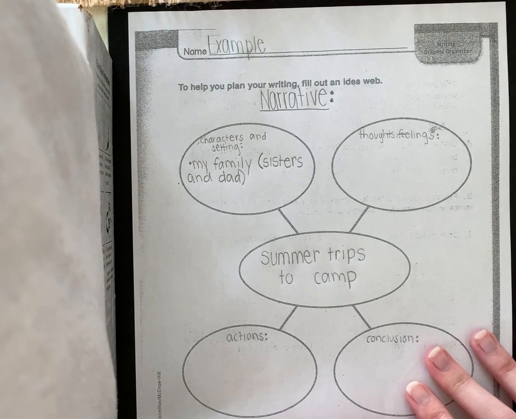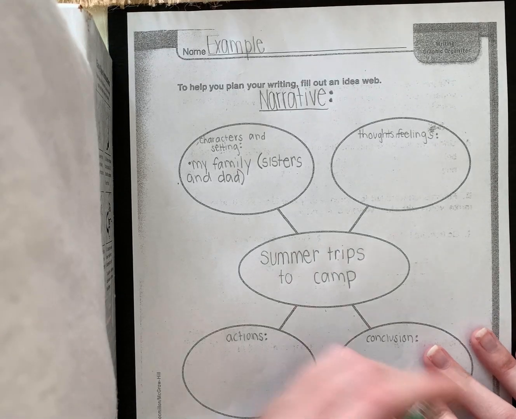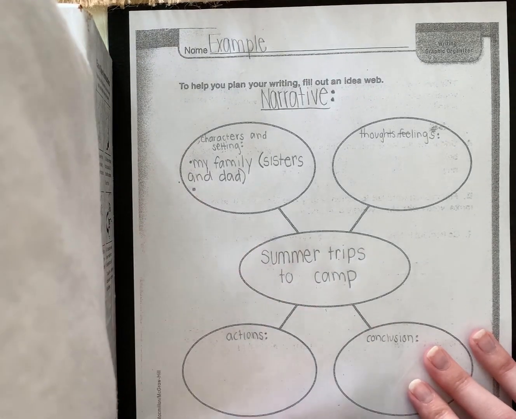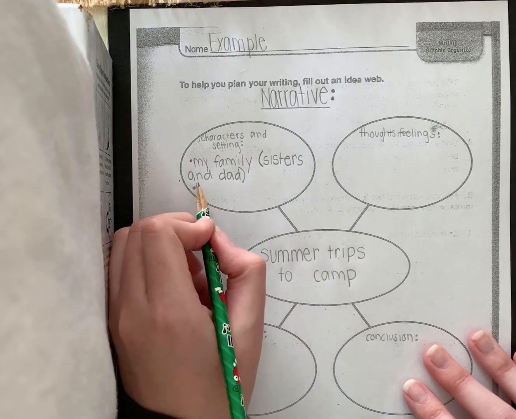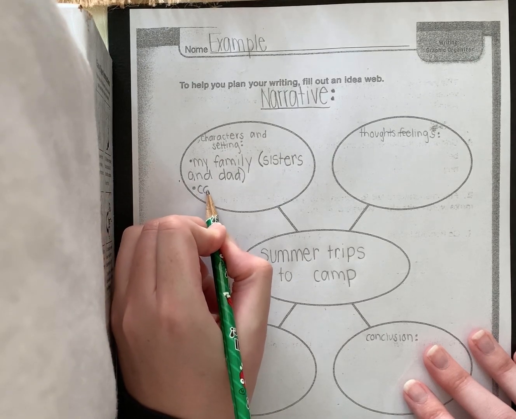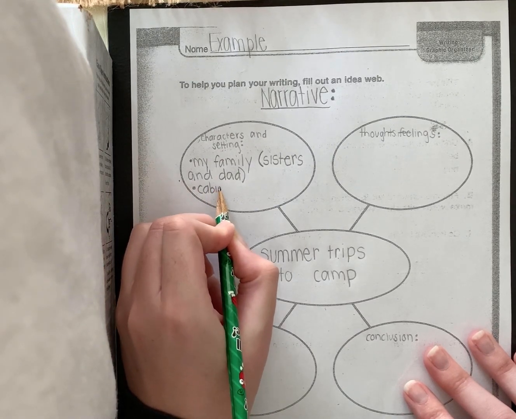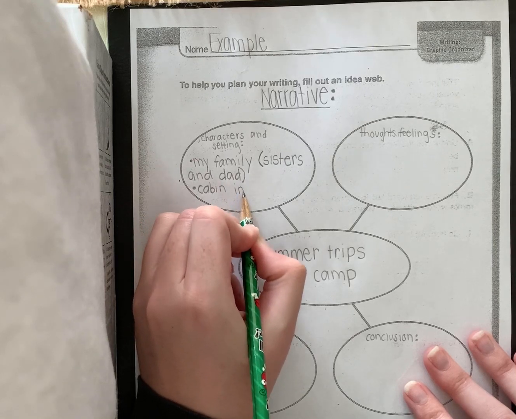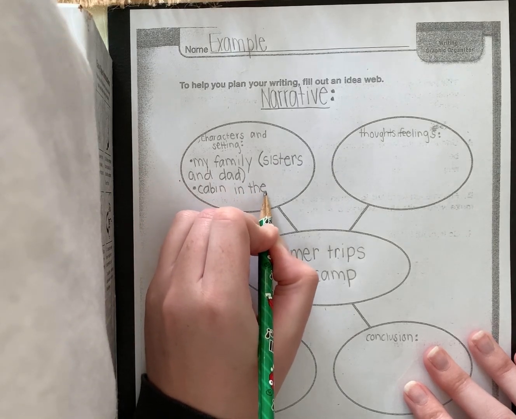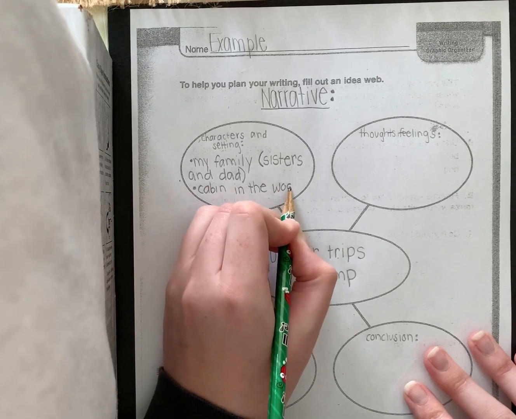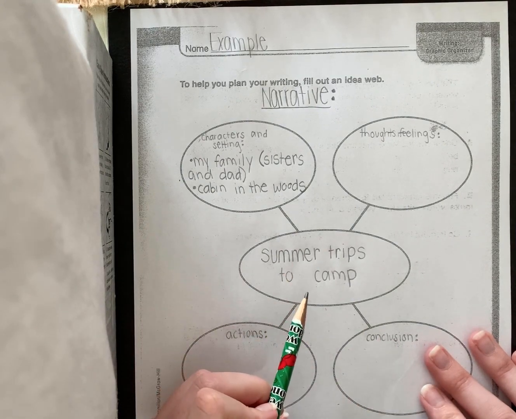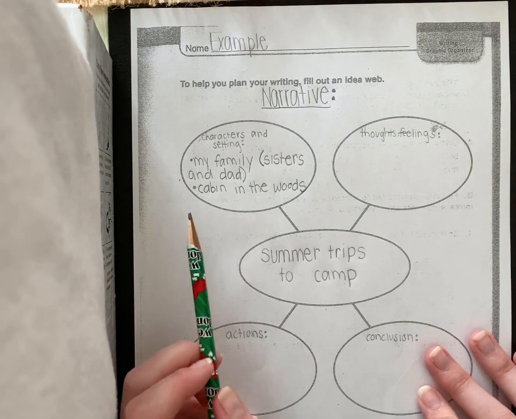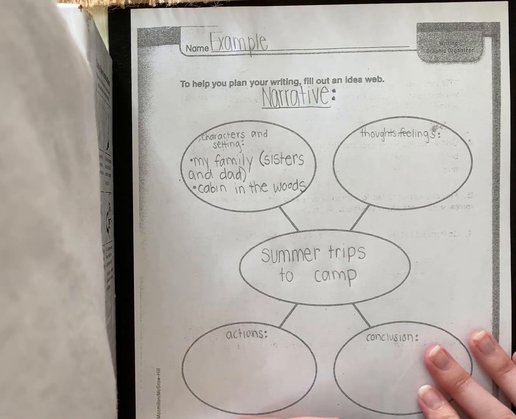And now the setting. The setting means a place or a location where this is taking place. We know that it is a camp, so I'm going to again expand on that. It is a cabin in the woods. So far, I have my topic for my narrative writing, and I also have the characters and setting.